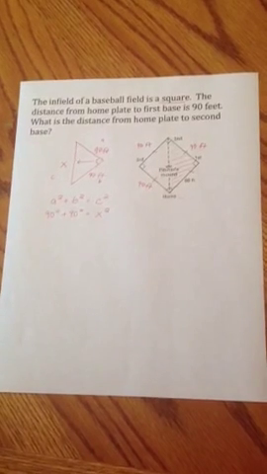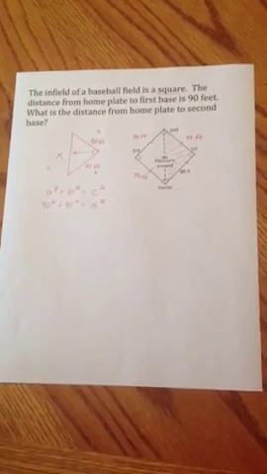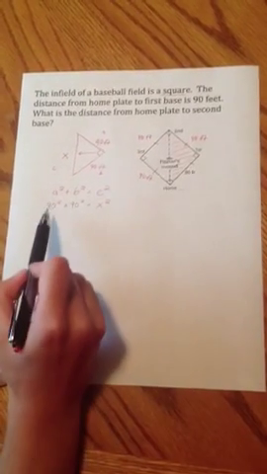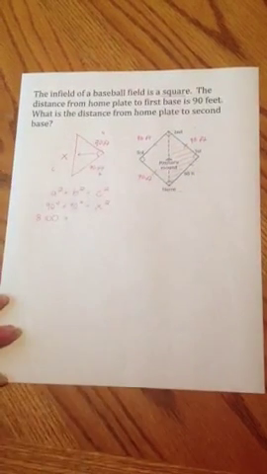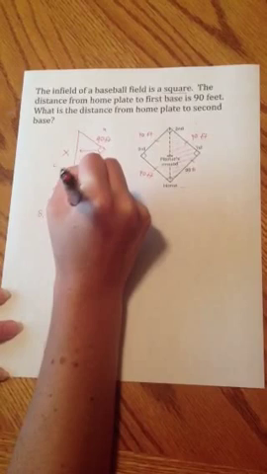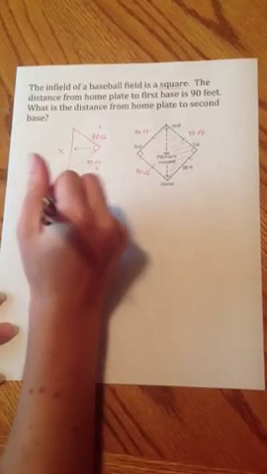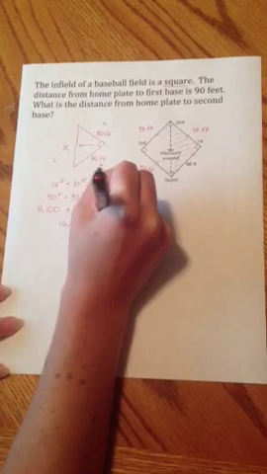Once we have this set up, it's just a matter of solving the equation. Now we have rather large numbers, so if you need to, feel free to use a calculator. 90 squared gives us 8,100, plus 90 squared is another 8,100, and that's equal to x squared. I'm going to add these two terms together to give us 16,200 is equal to x squared.